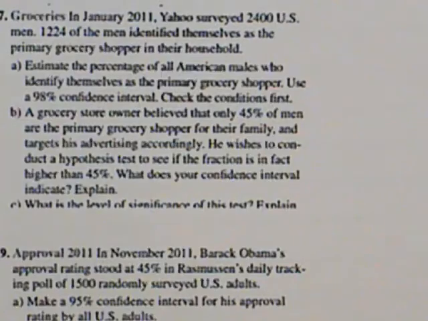For number 17, check your assumptions and conditions. Perform a 98% confidence interval. After you've found that value, you're going to look at B and C and try and come up with some good answers.